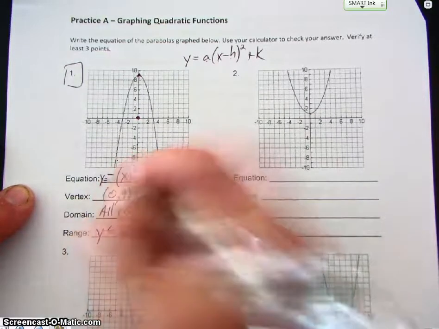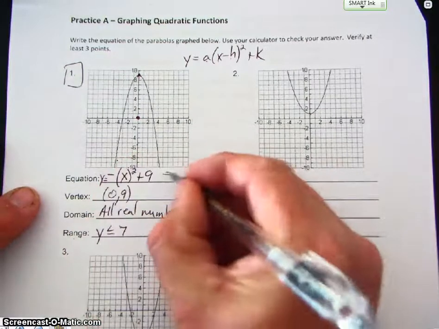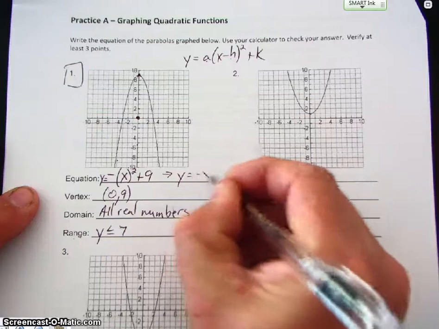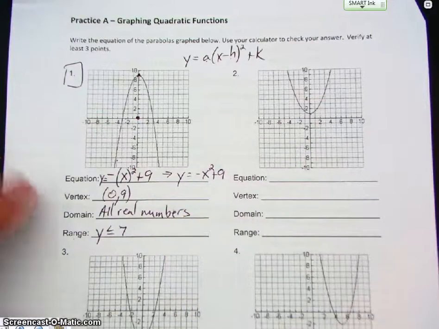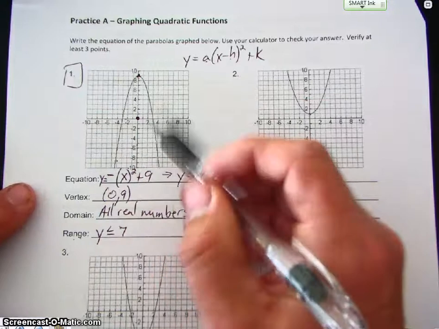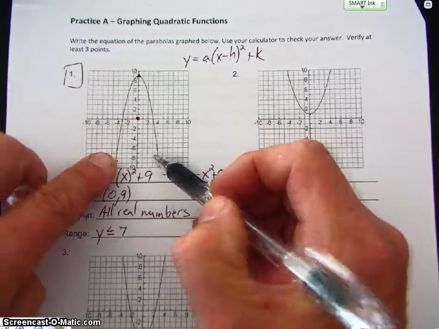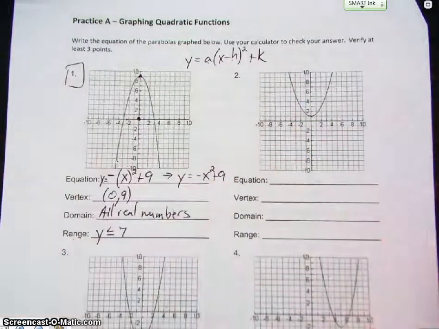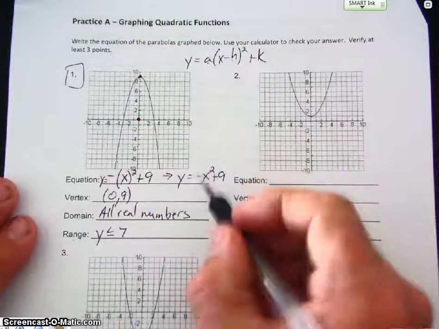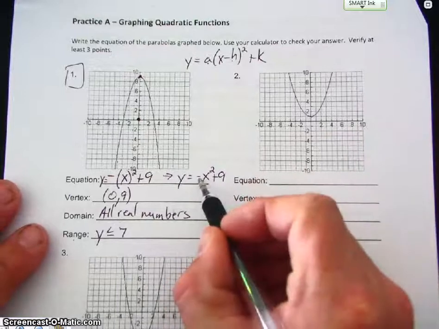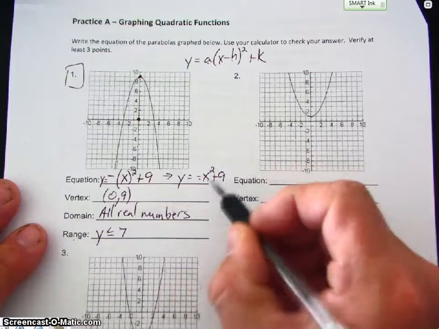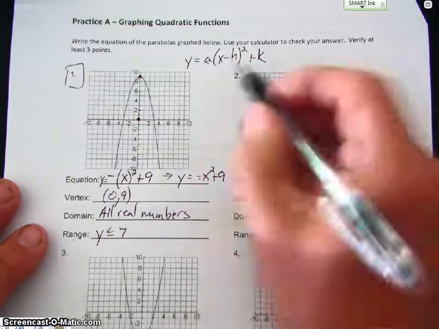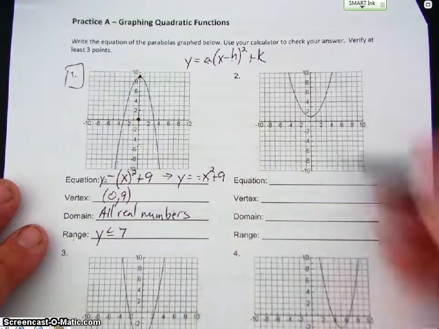So we can rewrite this as y is equal to negative x squared plus 9. Now, is it skinny compared to the parent, or is it wider? We're not too concerned about that right now. I just basically want to know, is a positive or negative? Do I have an h value, and do I have a k value? In other words, did it go left, right, up, or down? So you should be able to do the rest.